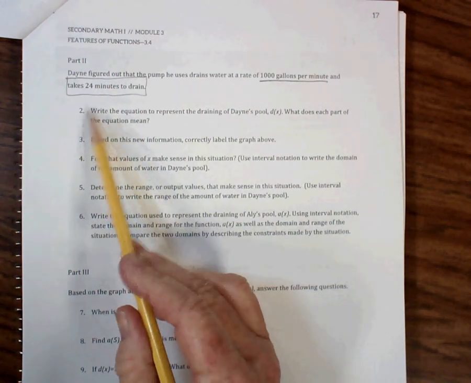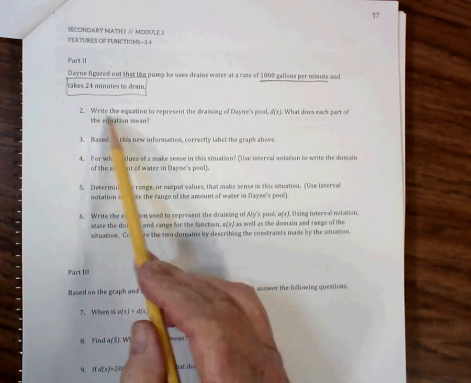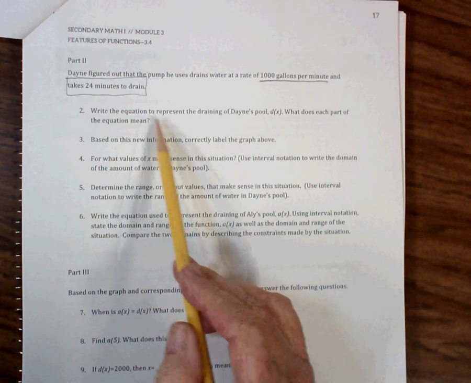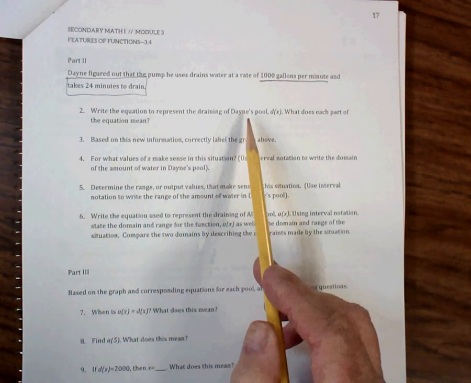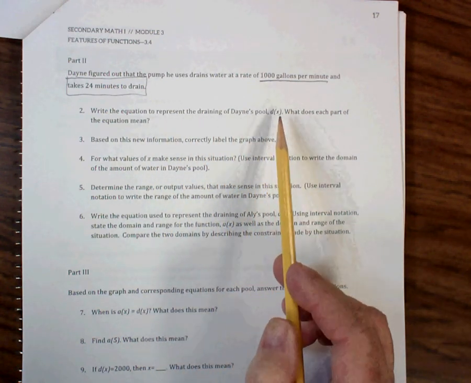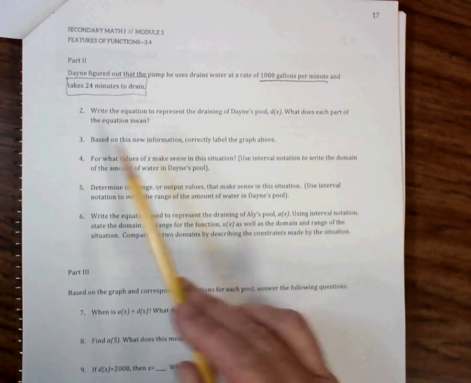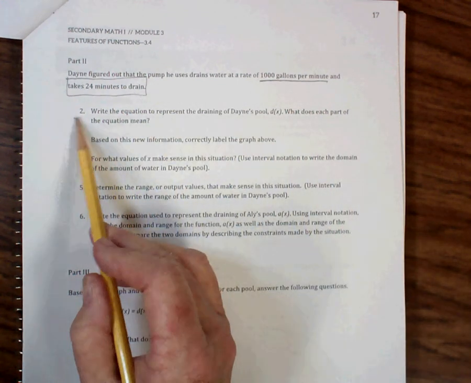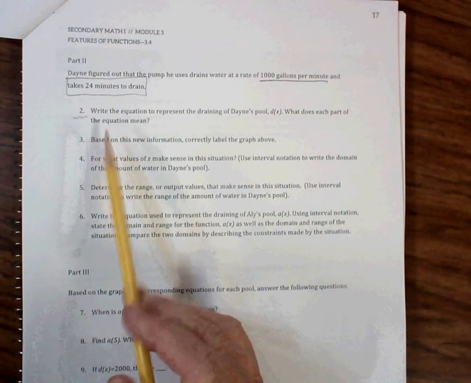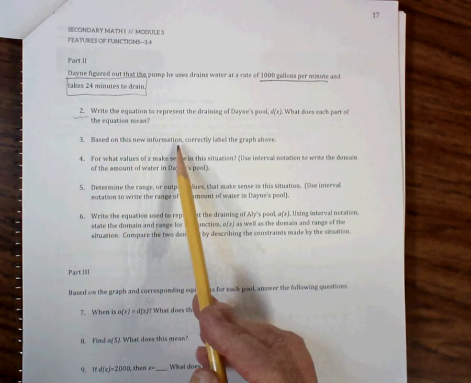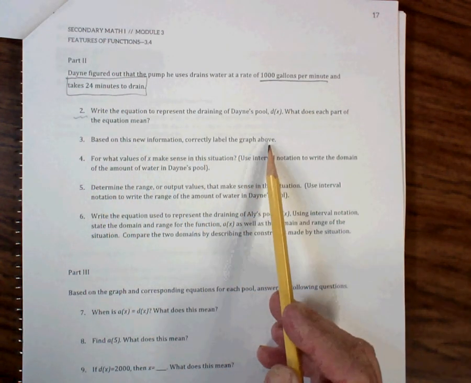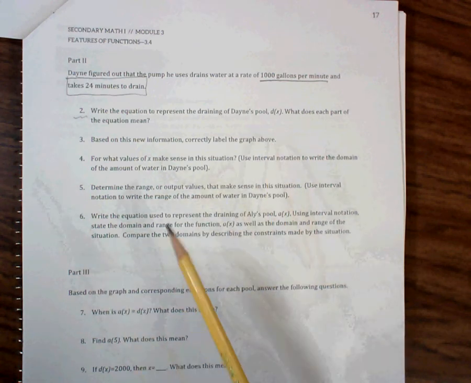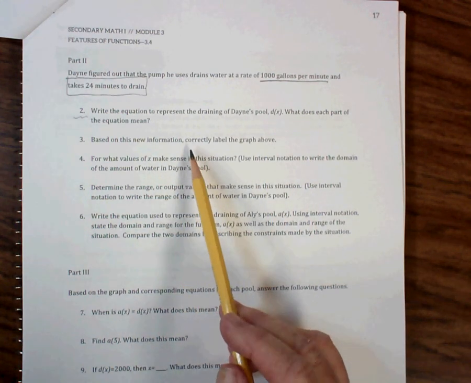And what we're going to need to do with that is write the equation to represent the draining of Dane's pool, D of X. What does each part of the equation mean? Okay, that seems like a big question. And then, based on this new information, correctly label the graph above. So that's the graph on the previous page. So that's a lot to work on.